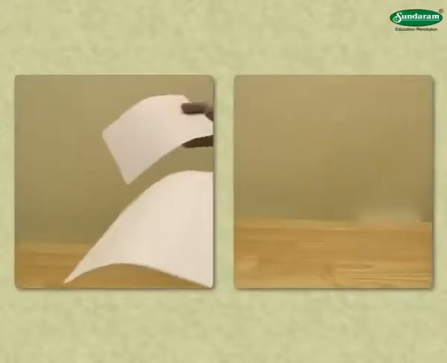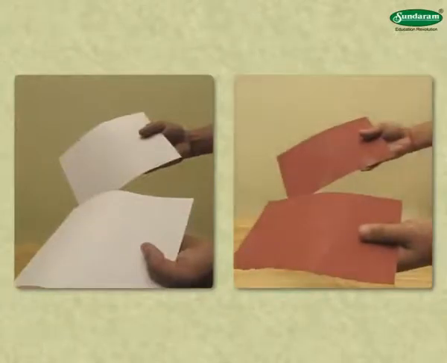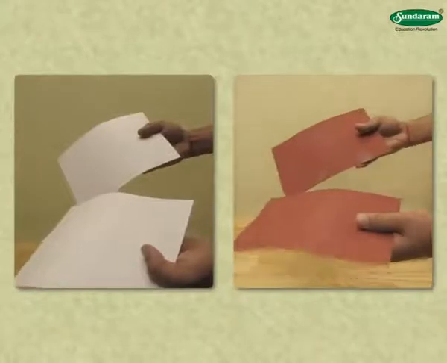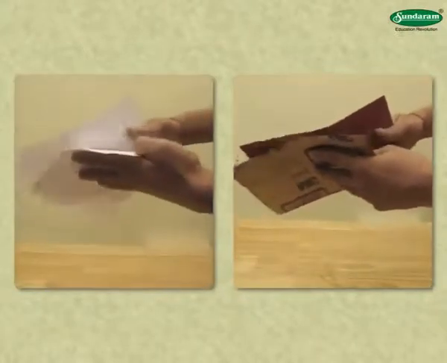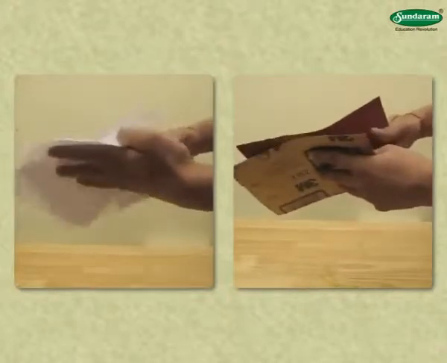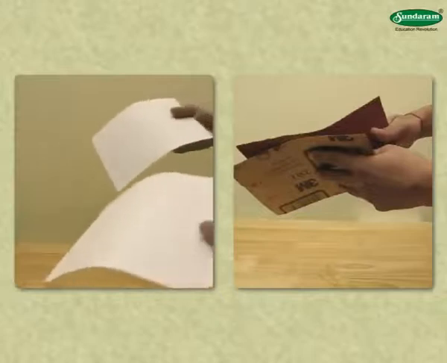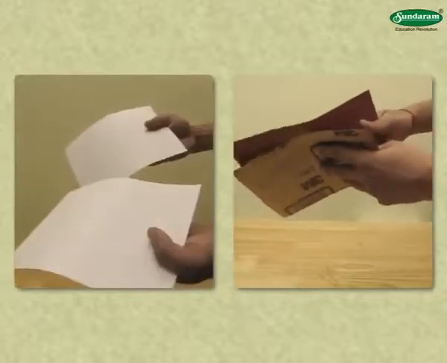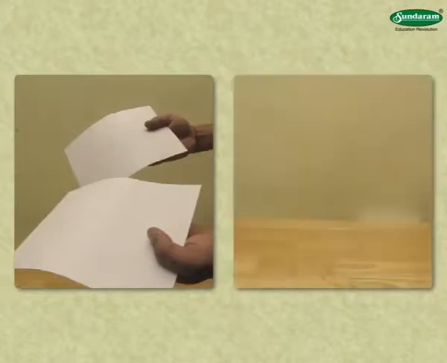Try this. Rub 2 sheets of smooth paper one upon the other. Do the same with 2 pieces of sandpaper. Which pair of papers moves more easily? Smooth surfaces slip easily over one another, whereas some obstruction arises in the movement of rough surfaces.